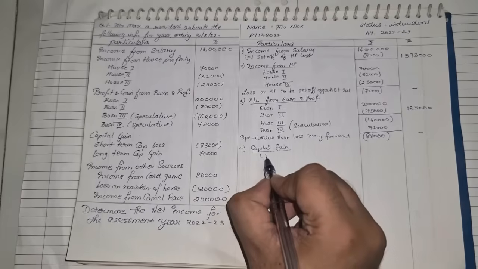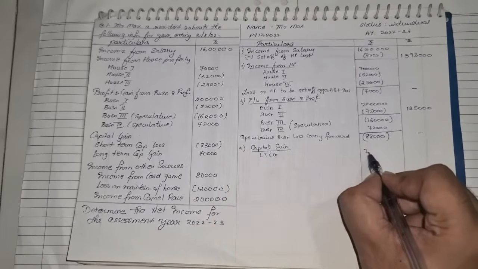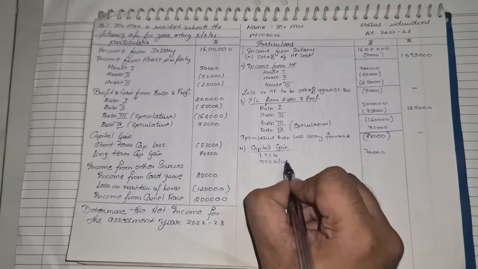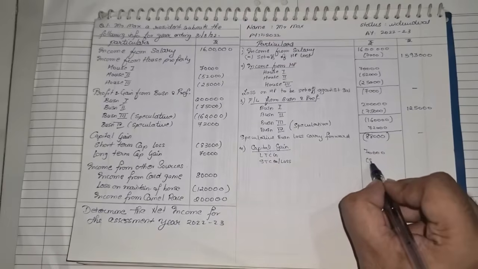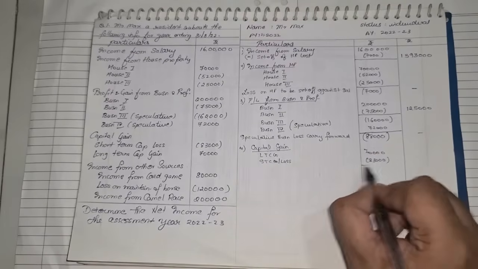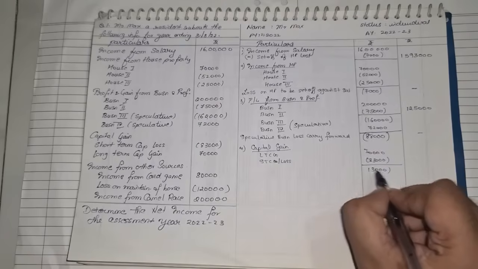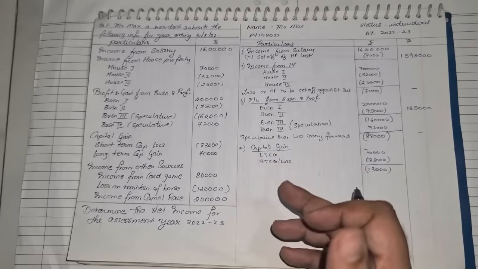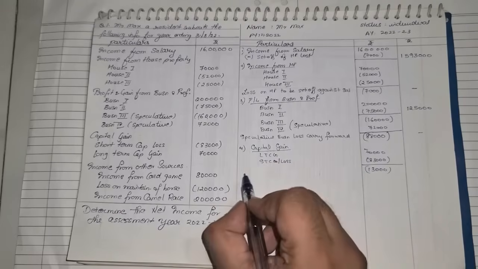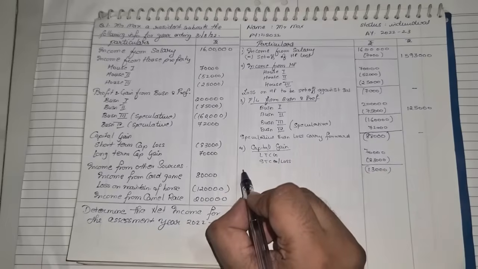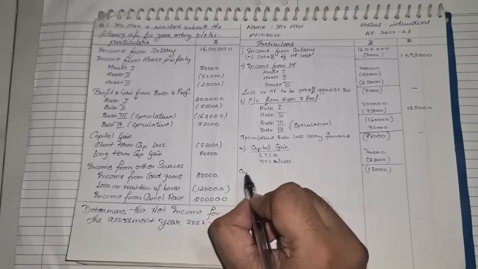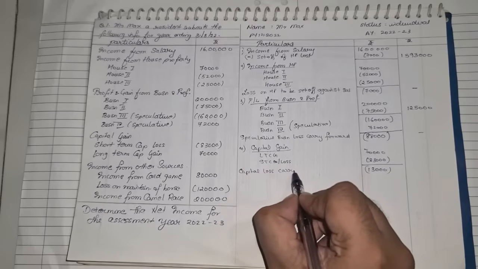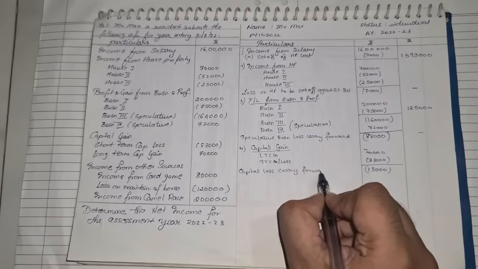So what we'll write here is long term capital gain was 70,000 and short term capital loss was 83,000. So there is a negative 13,000 difference. This cannot be set off against anyone else. You can only set off the short term with the long term, or the gain from short term itself, so it cannot go further. So we'll have to carry it forward. So capital loss will be carried forward for the next year.